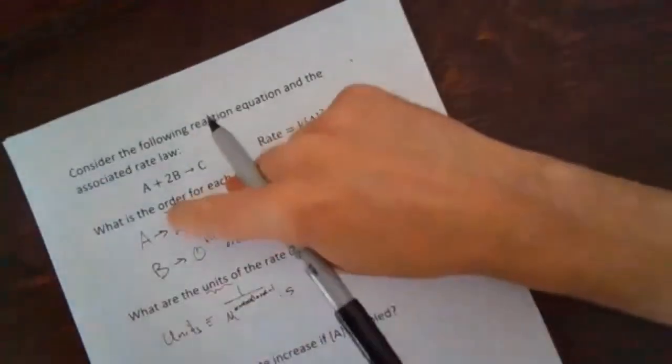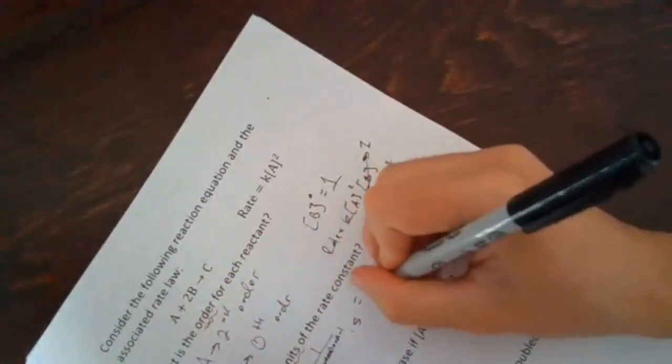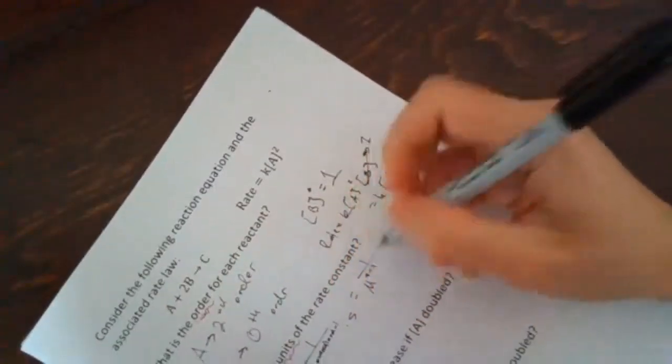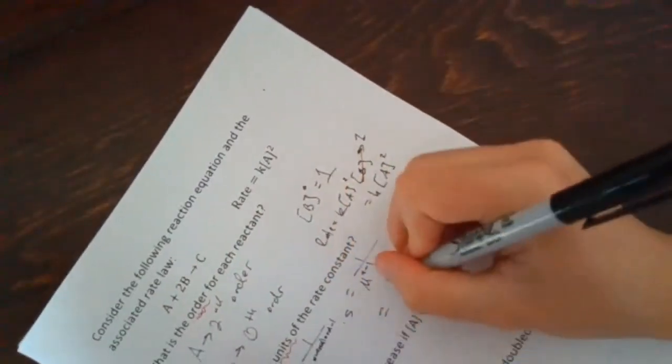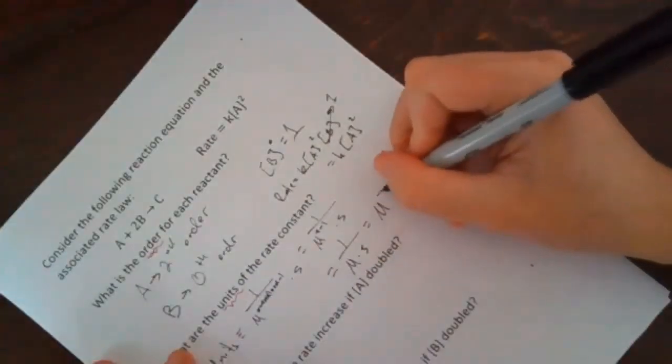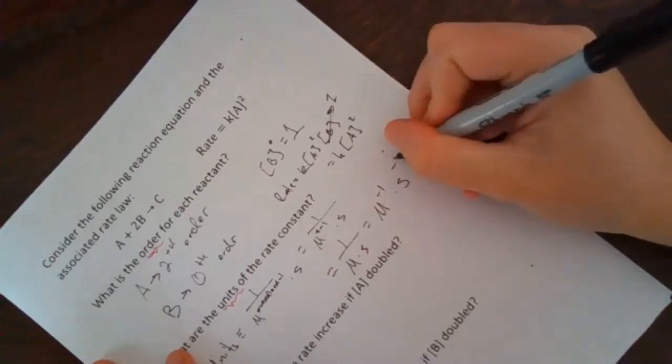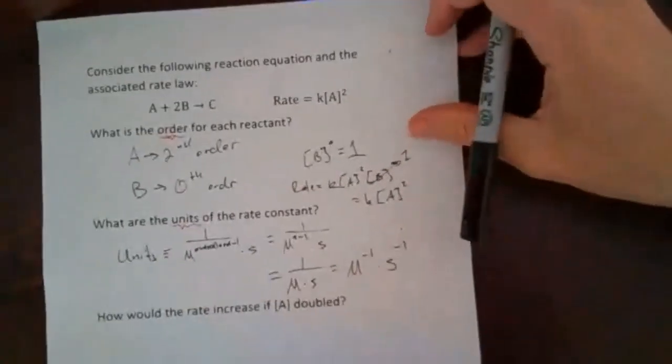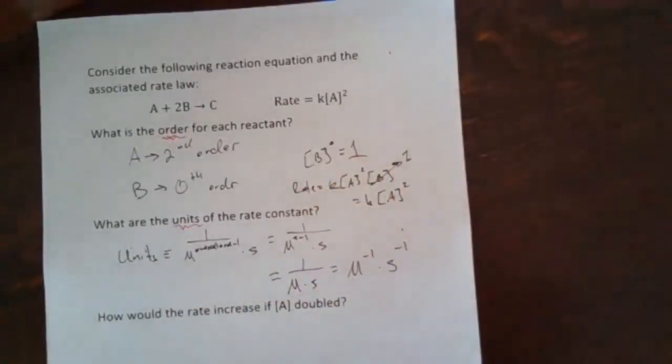So the overall order is 2 plus 0. So I put in the 2 minus 1, and I get 1 over M times s. And we can also write that as M to the -1 power times s to the -1 power. So either of those would be accurate representations.